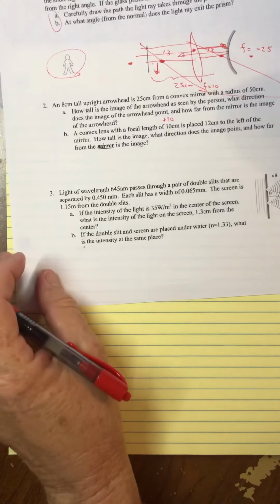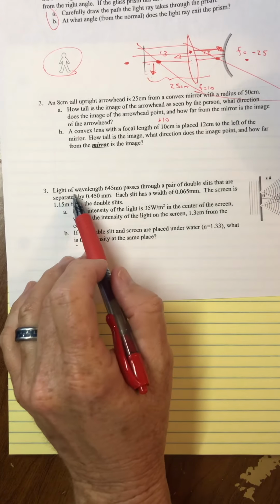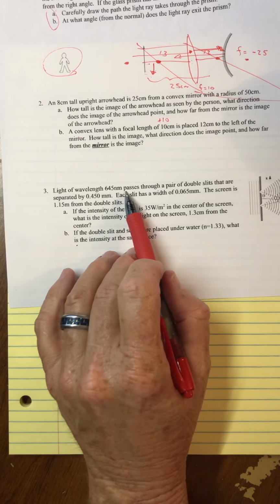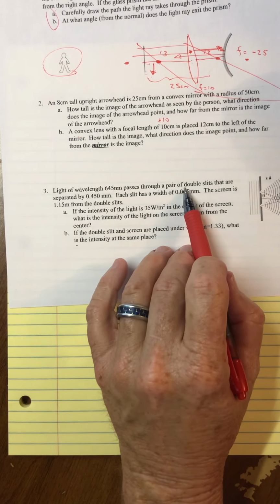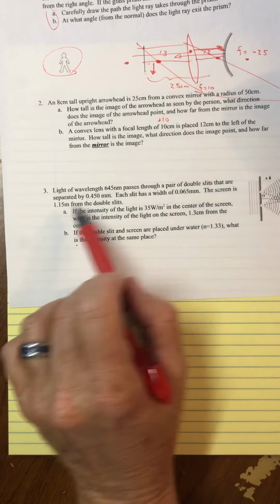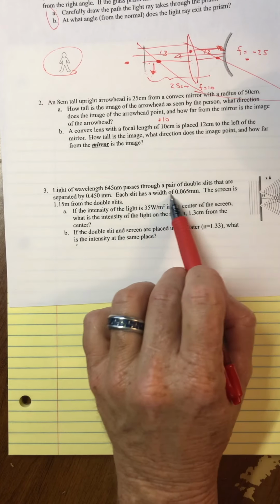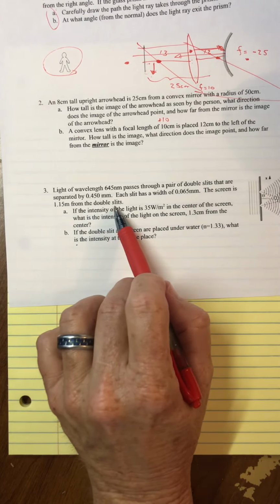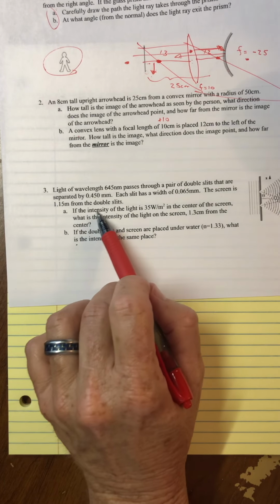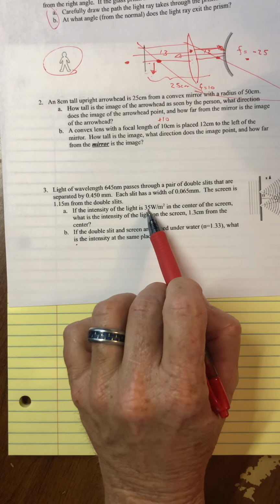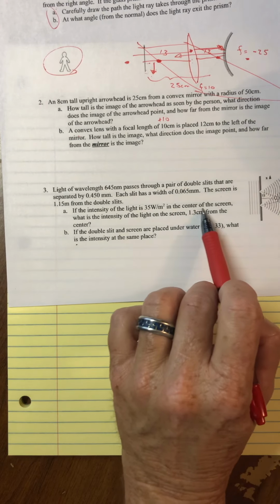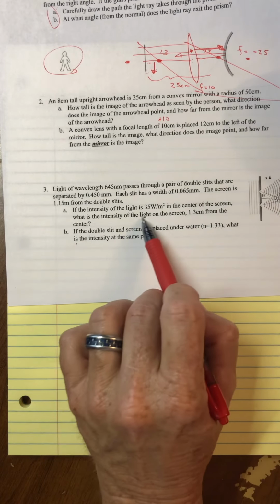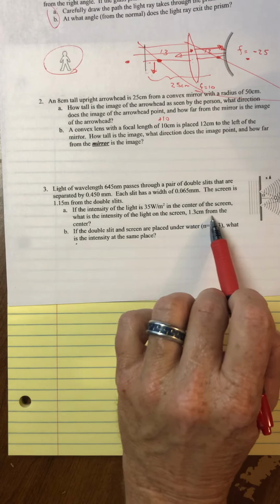Number 3 says, light of wavelength 645 nanometers passes through a pair of double slits that are separated by this much, and each slit has this much. The screen is this far from the double slits. If the intensity of the light is 35 watts per square meter at the center of the screen, what is the intensity of the light 1.3 centimeters from the center?